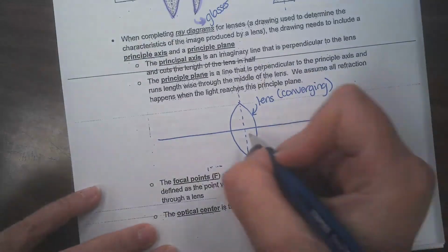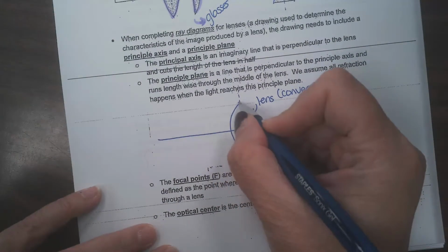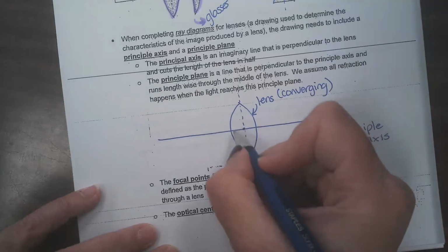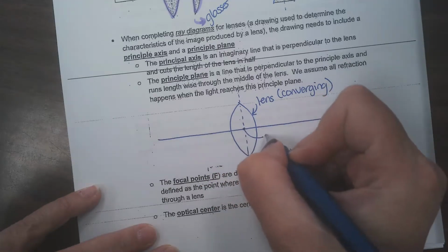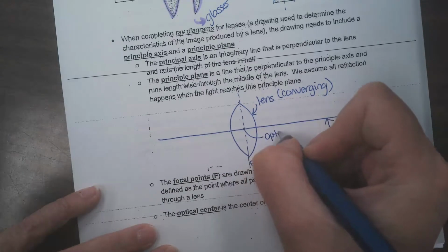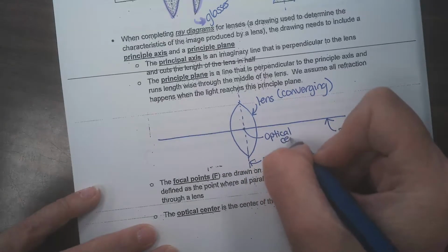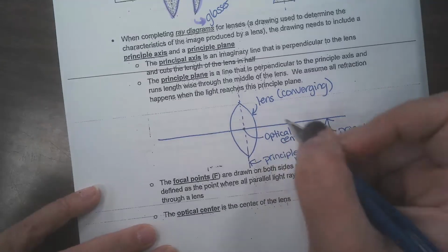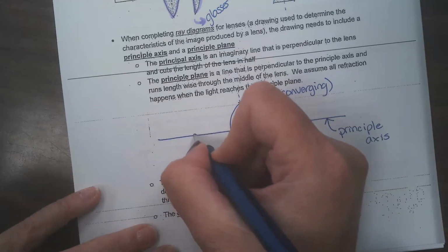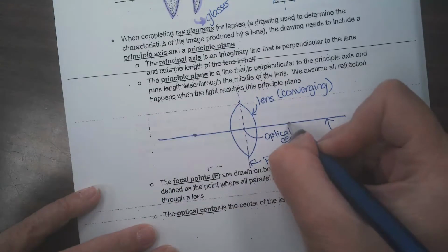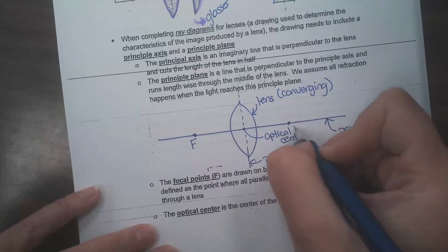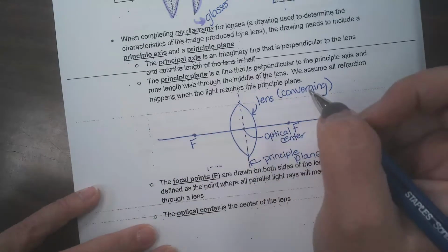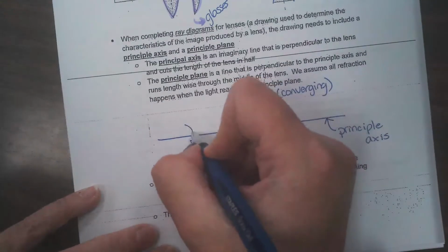And we have right dead center, so halfway between top and bottom, halfway between the outside edges. We call this the optical center. And then we have out here, usually equal distance, we call these focal points.